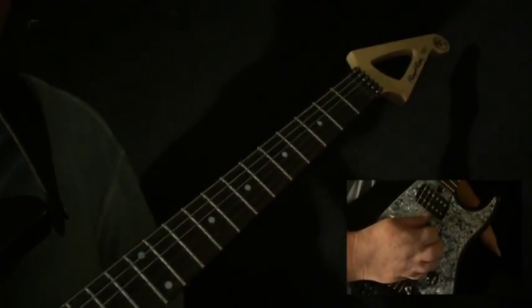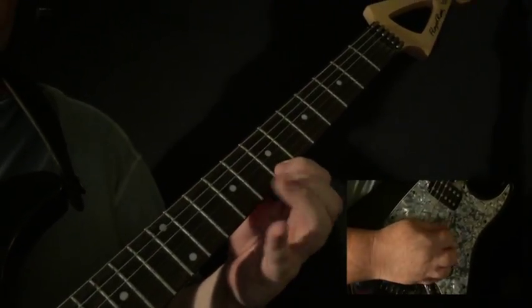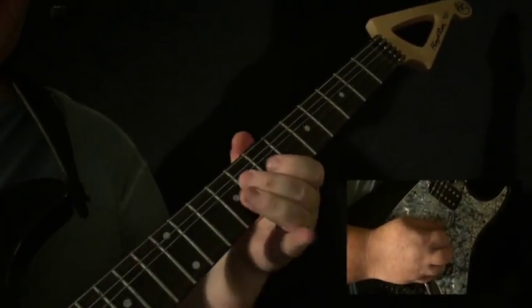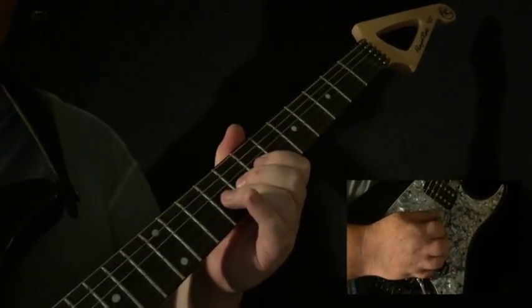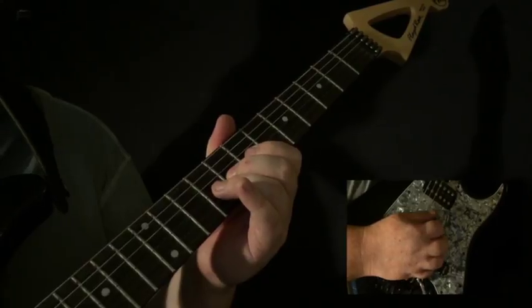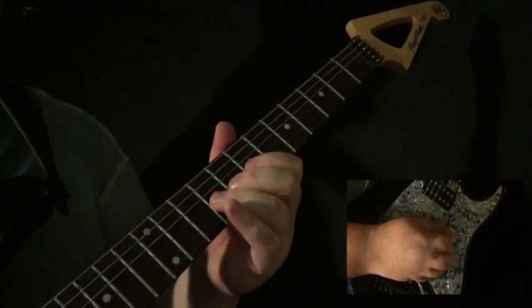So, again, the first part is a harmonic minor scale that starts on the C. See, there's your raised 7th. That gives it the quality of a major scale with a leading tone kind of action going into the tonic note of the scale.